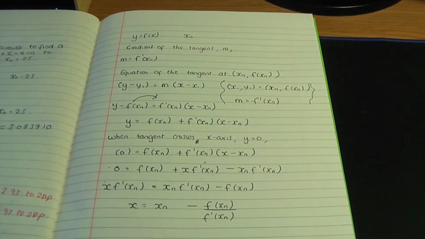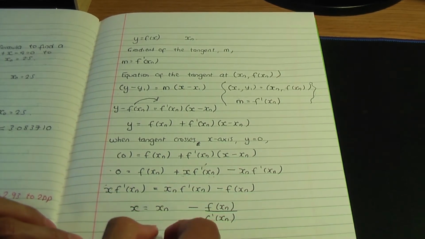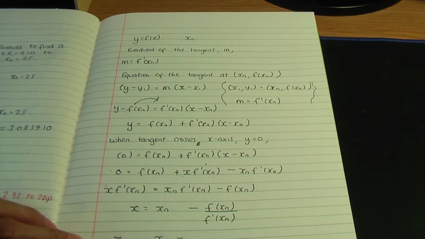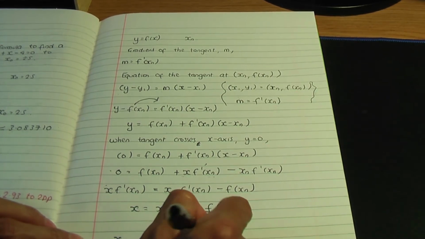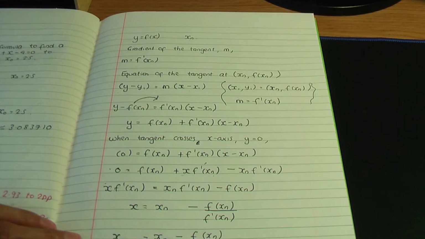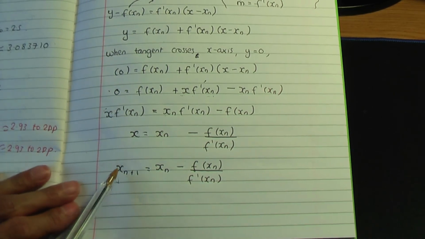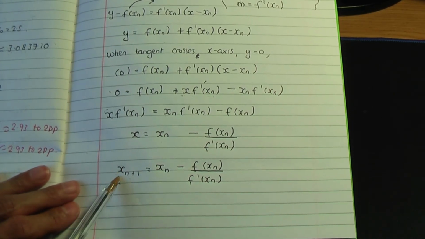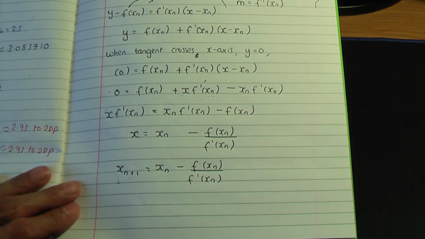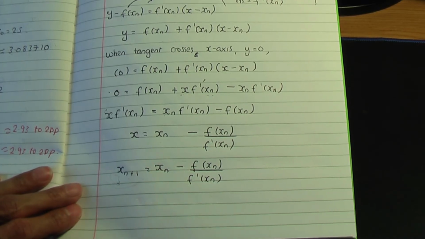Okay, so if we call that x value, supposing that tangent crosses the x-axis at a point xn plus 1, then the equation ends up being xn plus 1 is equal to xn minus f of xn divided by f primed xn. So that is the point where the tangent crosses the x-axis, and remember the idea behind Newton Raphson, that point will give you a value which is closer to the root for the equation.